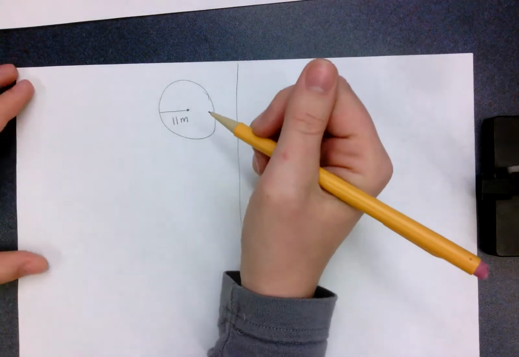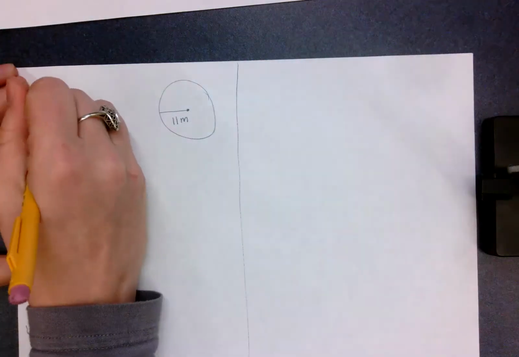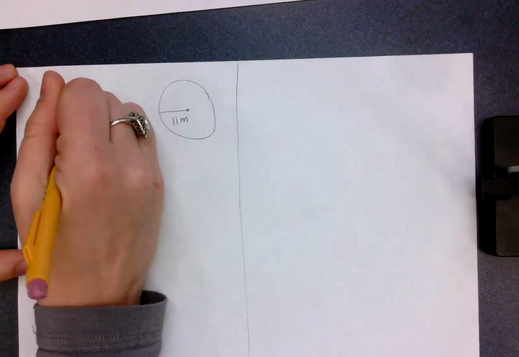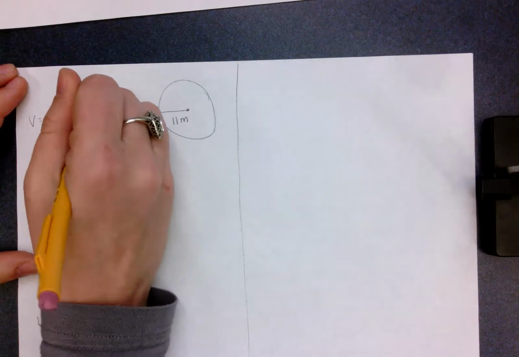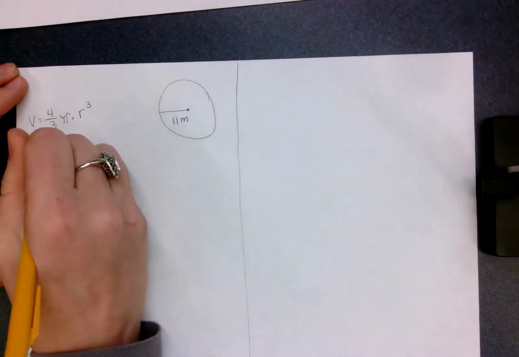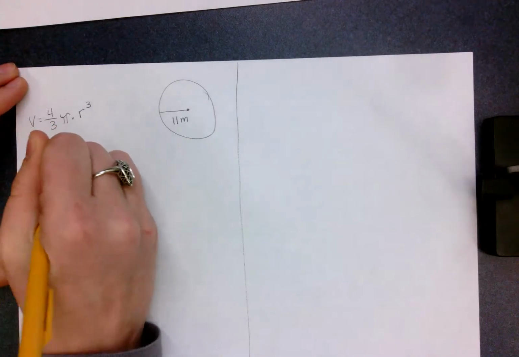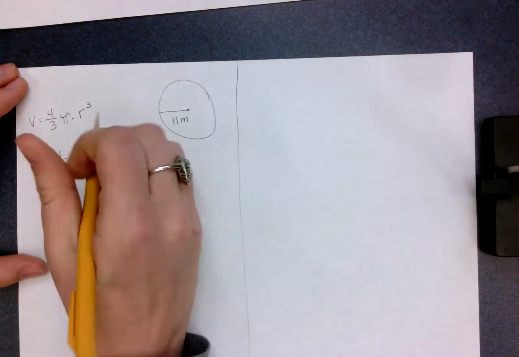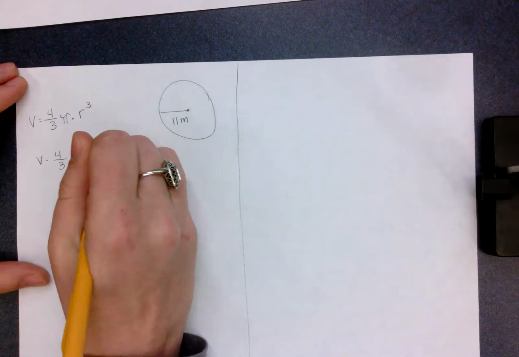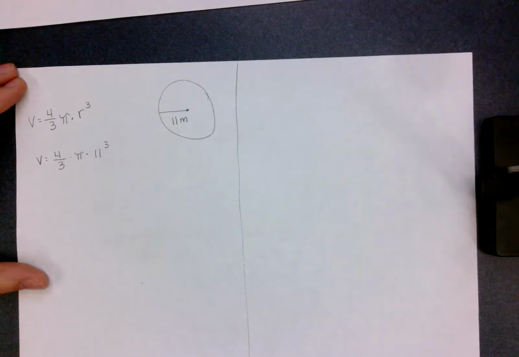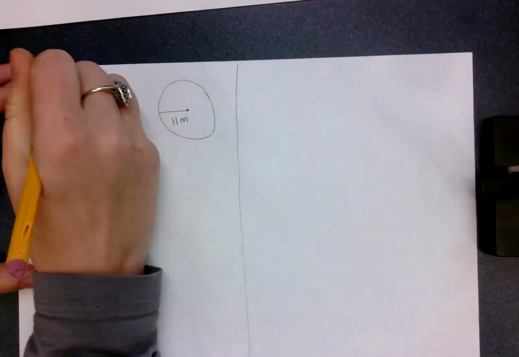First thing we do is we are going to write our formula. Volume equals 4 over 3 times pi times radius to the third. Then we plug in what we know. Volume is 4 over 3 times pi times radius, but I know my radius is 11. 11 to the third power. Then what do you take care of? What do you do next? If you're looking at this and you're like, what do I do? I just have a bunch of numbers.